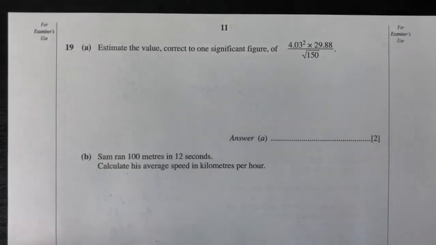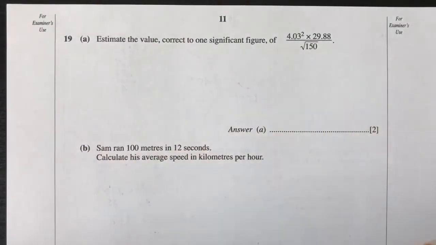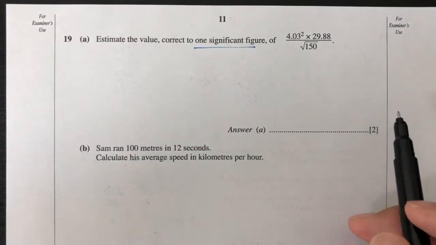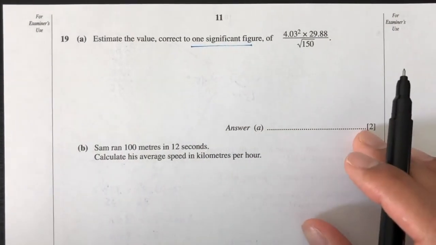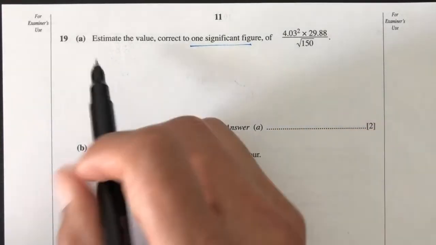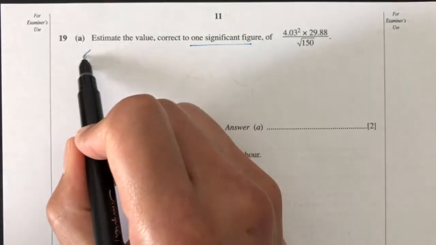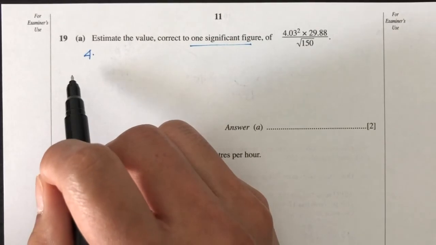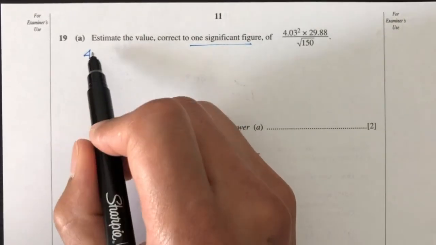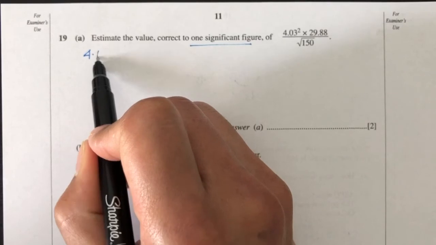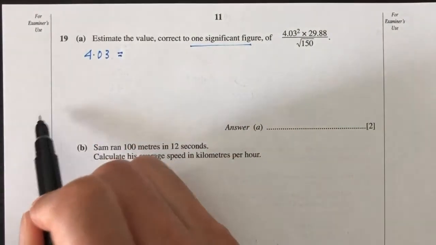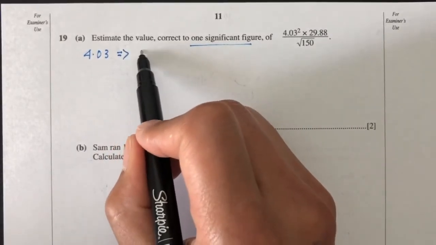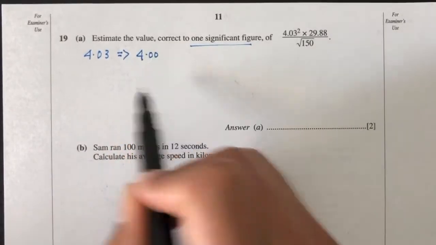Now let's move on to the next question. Question number 19. So part A, we have to estimate the value correct to 1 SF. The first thing we need to do is rewrite all the numbers correct to 1 SF. So let's do that. So this one will be 4.03. First we ignore the square. That will give you, to 1 SF, 4.00.